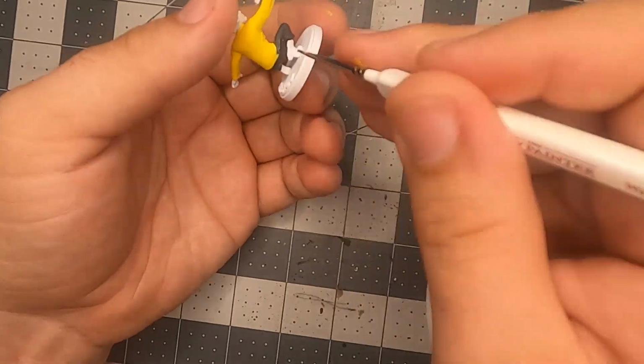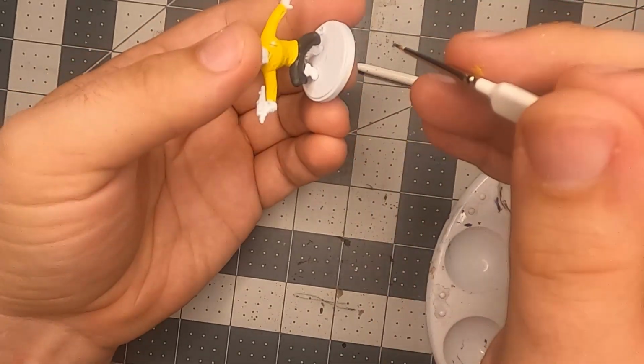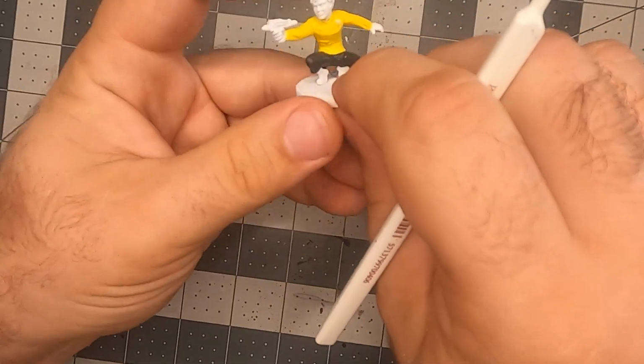Why do I keep saying cartoon? Other than this cat being a cartoon character who's bothering the heck out of me.